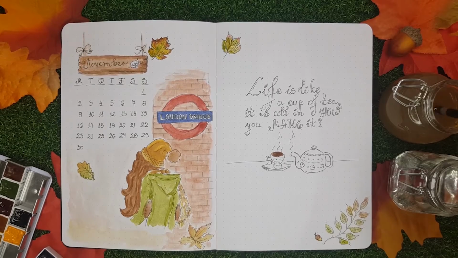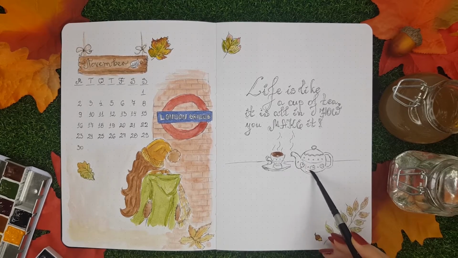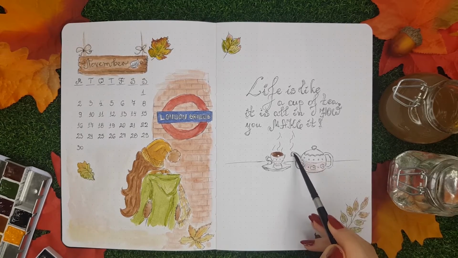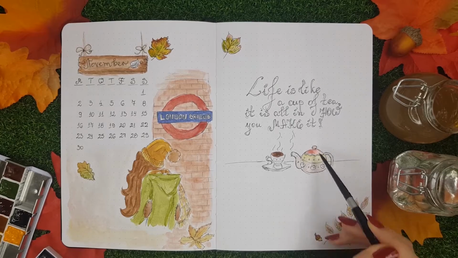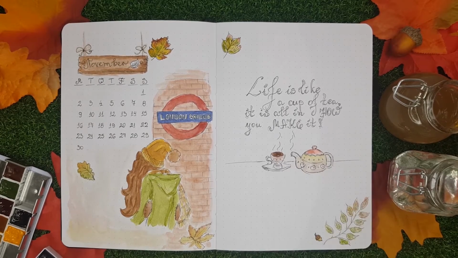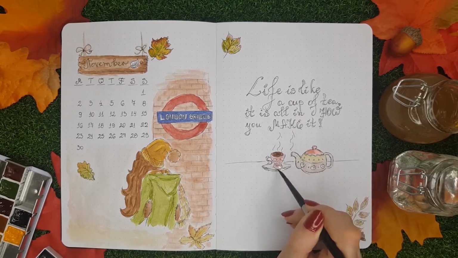And then we have a pot of tea and a cup that supposedly has tea that looks disturbingly much like a coffee, but you'll have to forgive me about that.